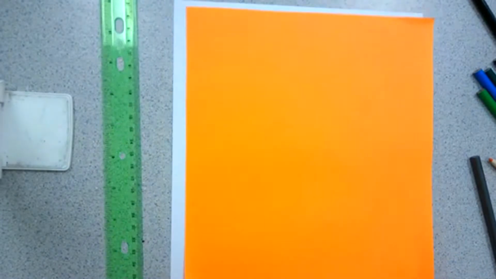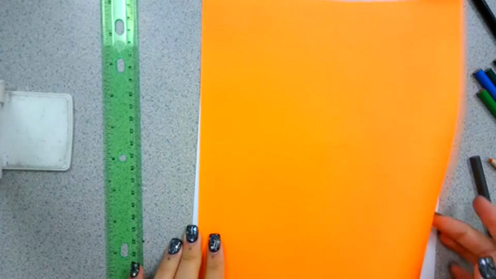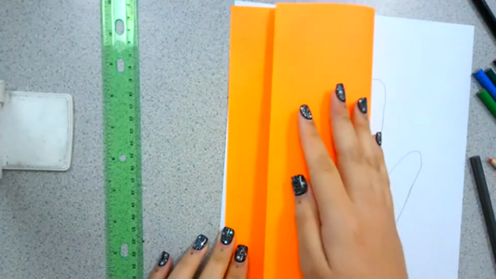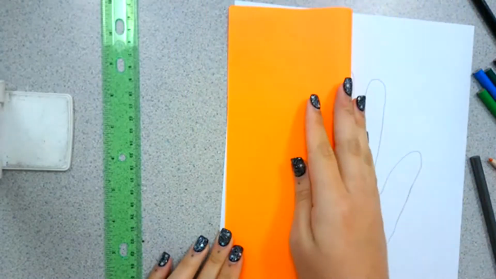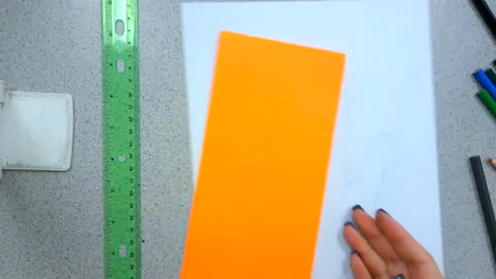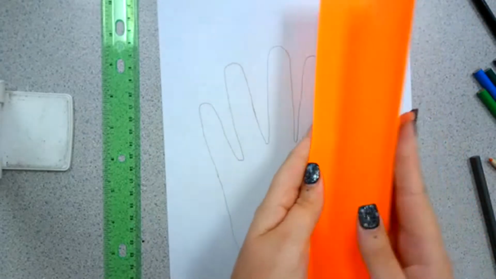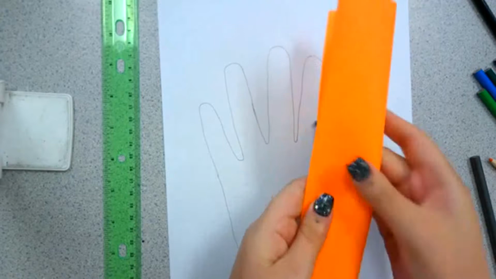So you're going to get your paper and vertically you're going to fold it in half. So you're going to fold your paper in half. And then you're going to fold your paper again.